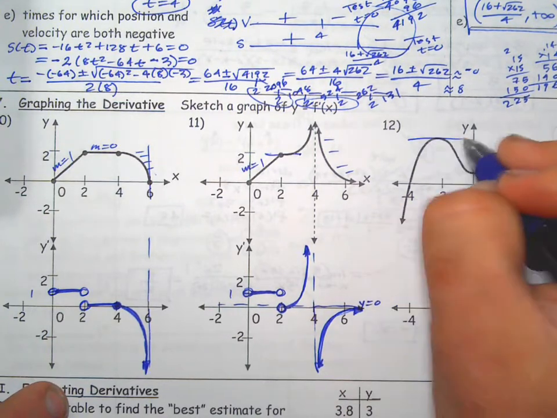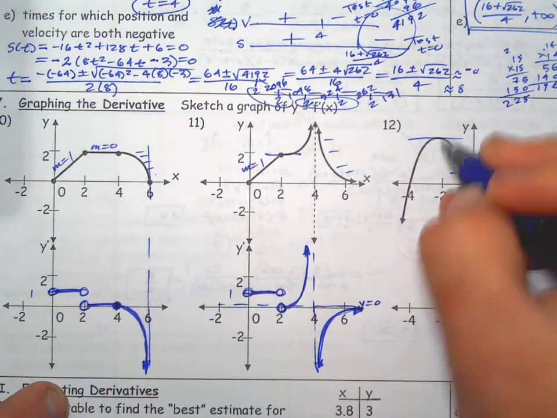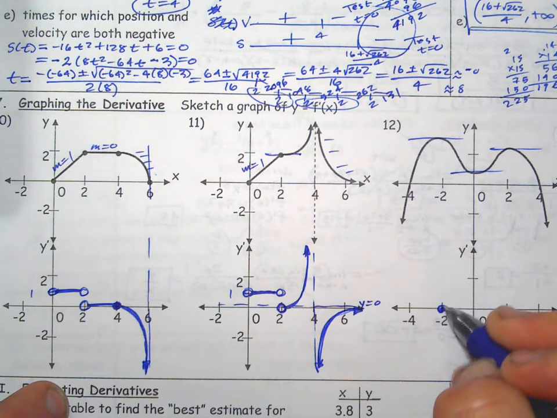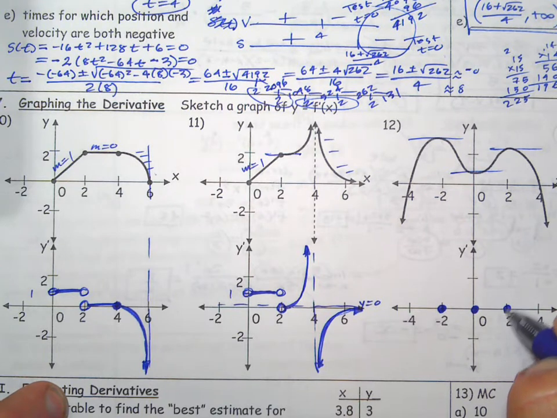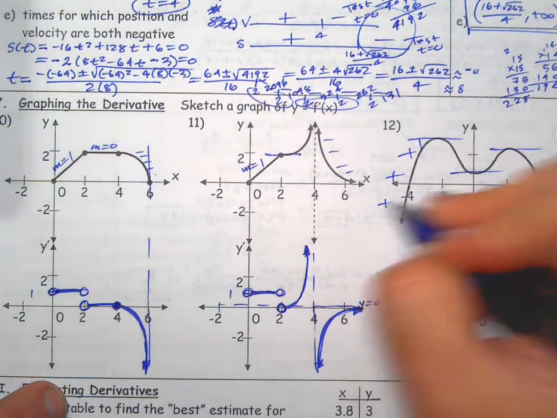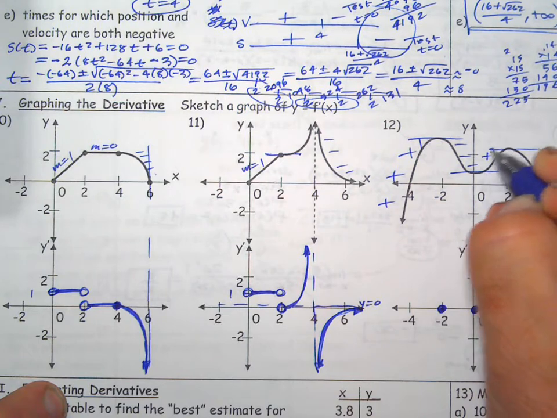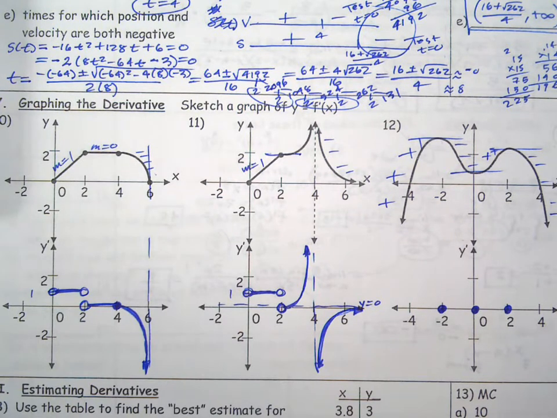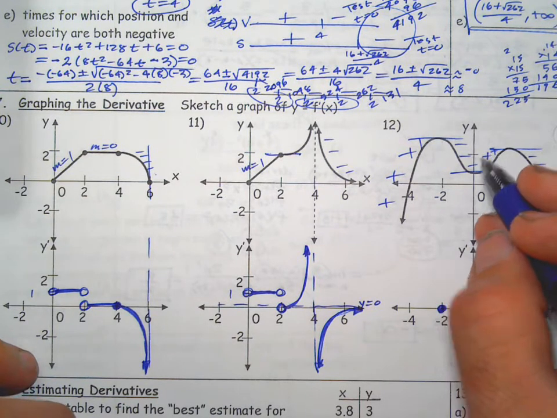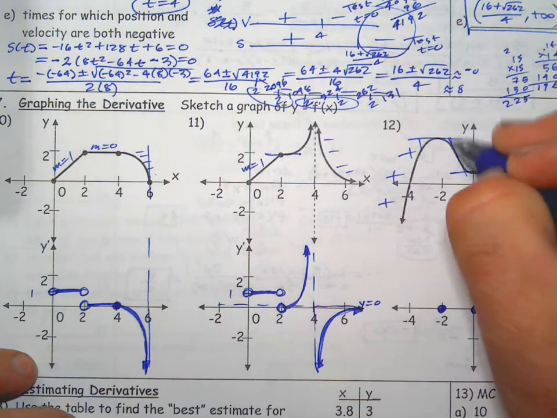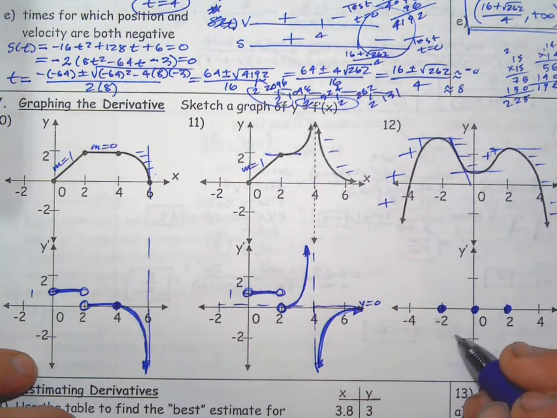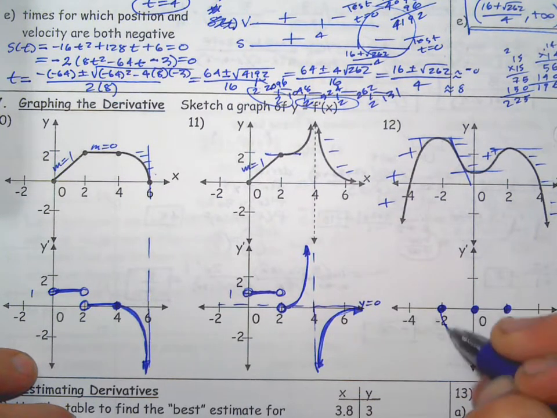This one, 0 slope, 0 slope, 0 slope. And this is a nice smooth graph, so these are all going to be nice solid dots. Okay, these are all positive slopes. Negative, negative, positive, positive, negative, negative. So there's probably a most negative slope there, maybe like negative 2 or something. So maybe something like that.